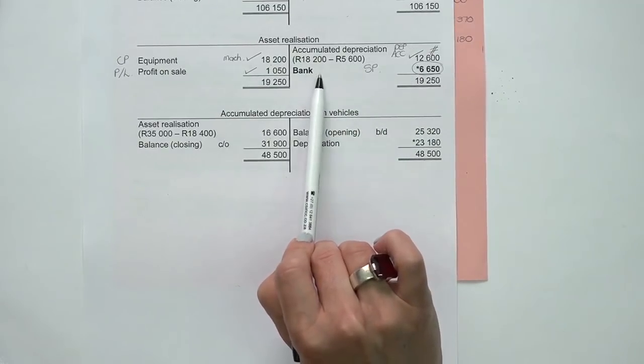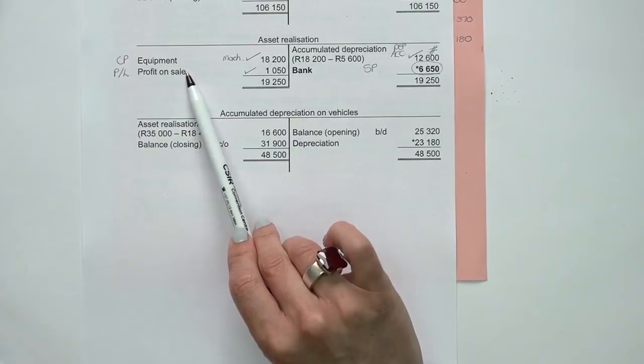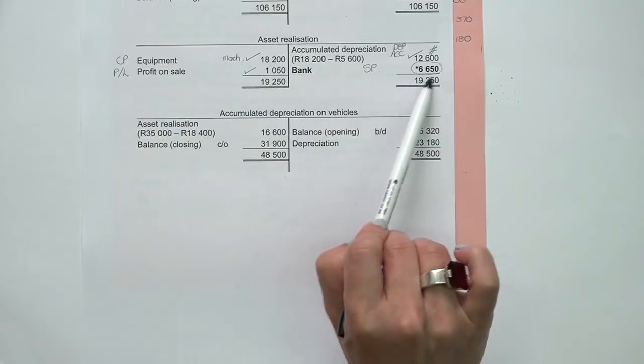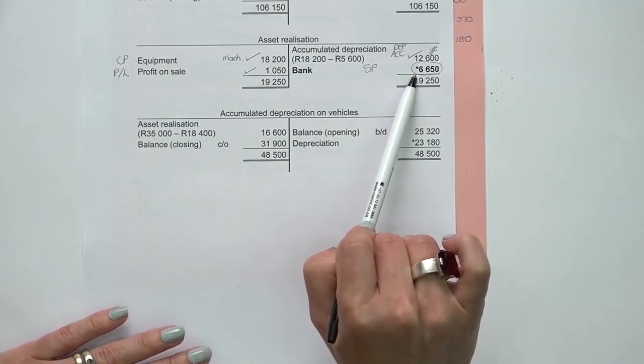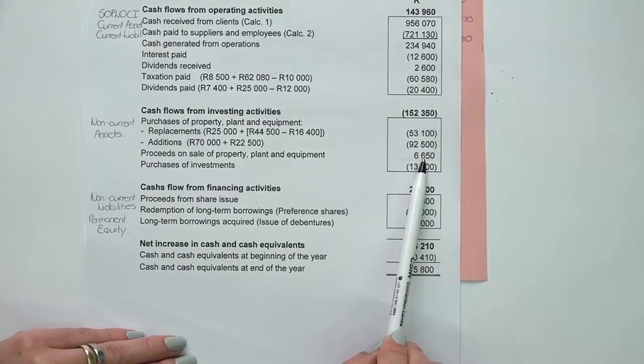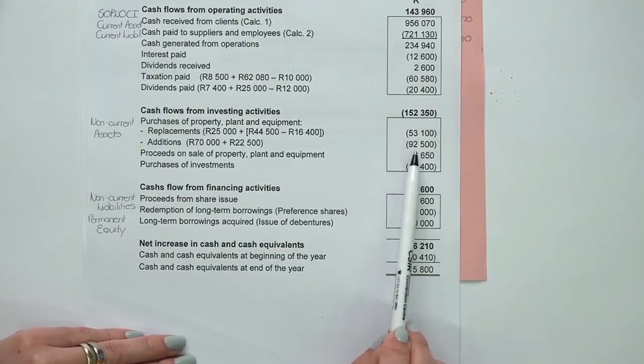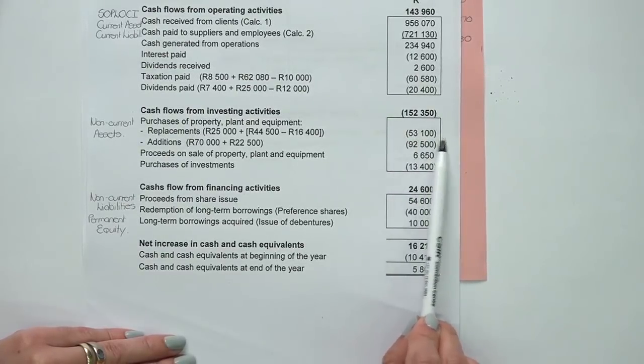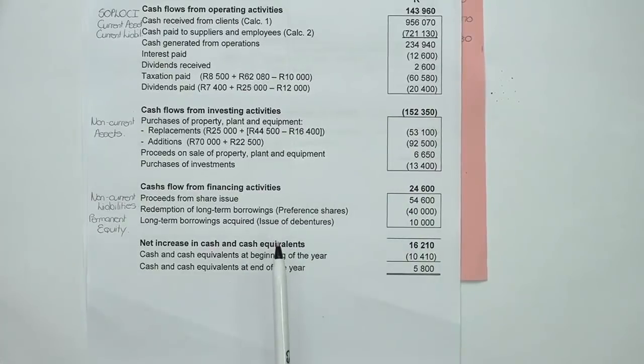Remember, you won't be happy with only the profit, receiving that in cash, so I'm going to have to use my selling price of 6,650, and that is my proceeds from the sale of property, plant, and equipment. Remember to indicate with brackets whether that was money flowing out or money flowing in.